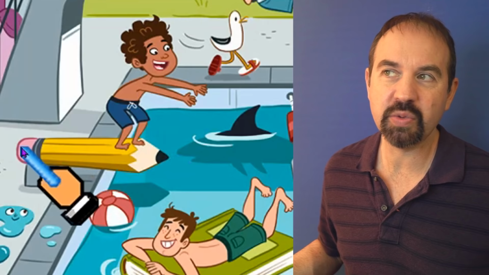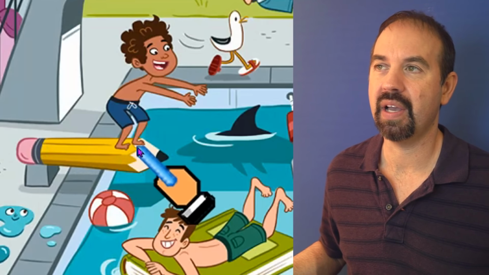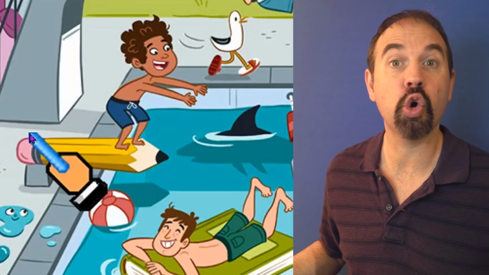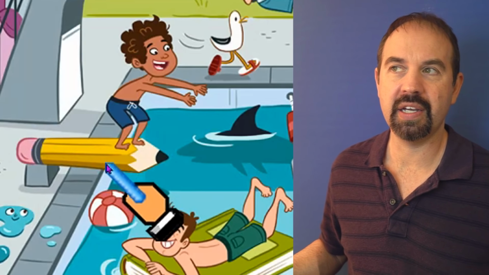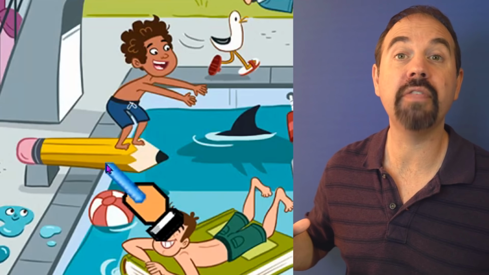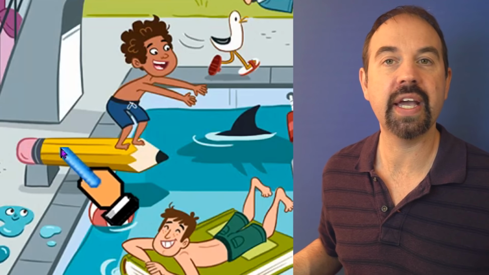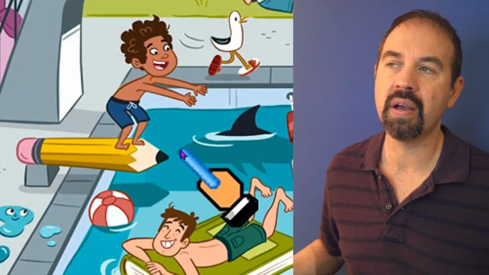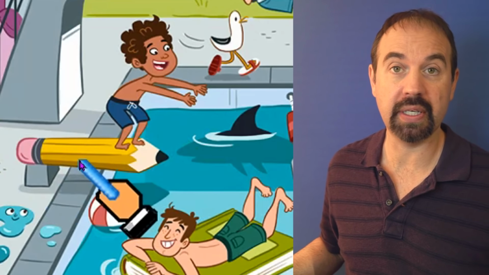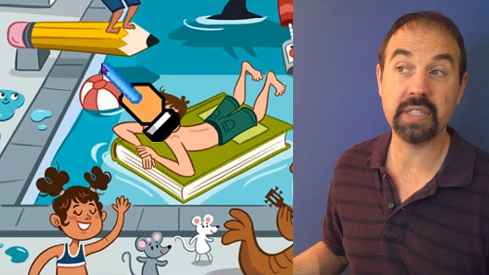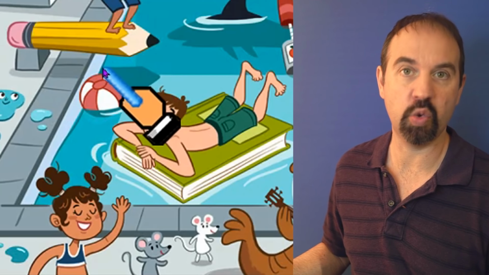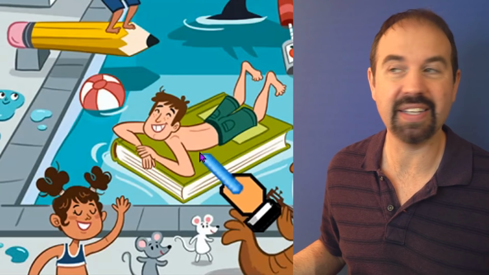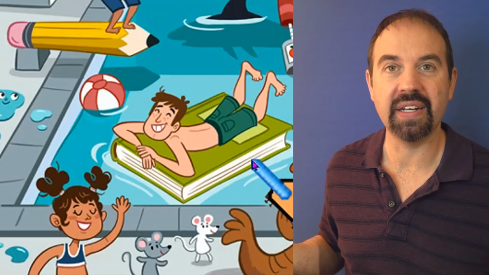Now, this right here looks like a pencil. I can see the point right here, and right here I see the eraser. But typically, people jump off of a diving board when they go into a swimming pool. It's called a diving board. But right here, the diving board is actually a pencil. Here's another beach ball. It's red and white. Here's a man who is on his stomach, smiling, and he is floating on a book.